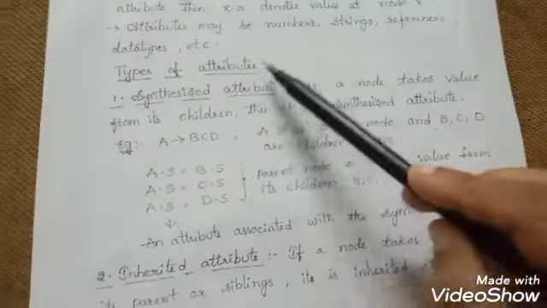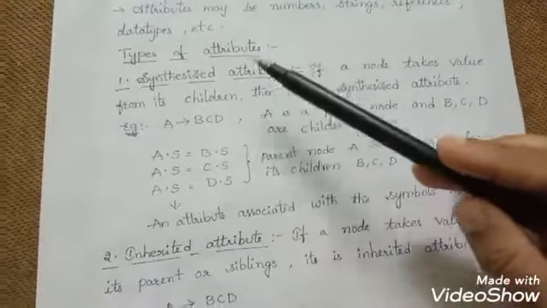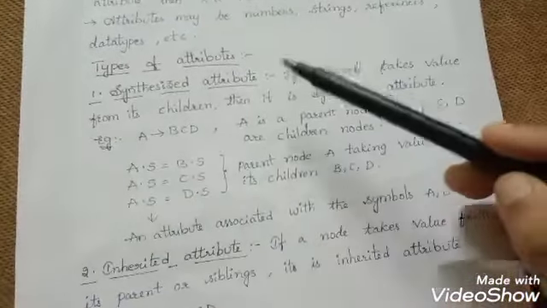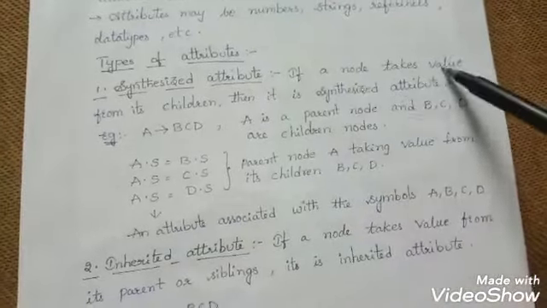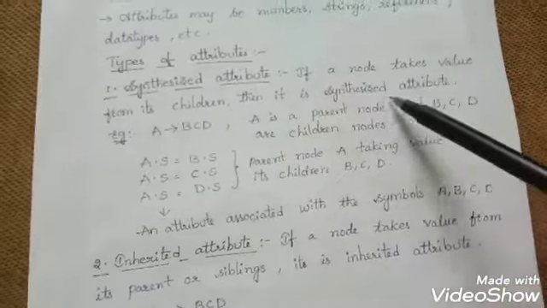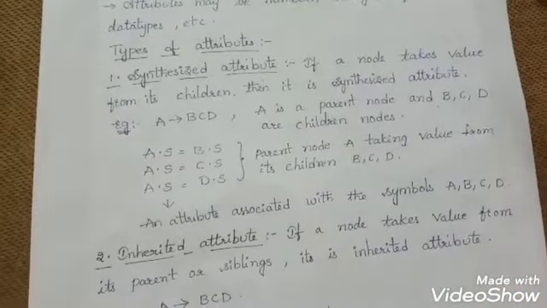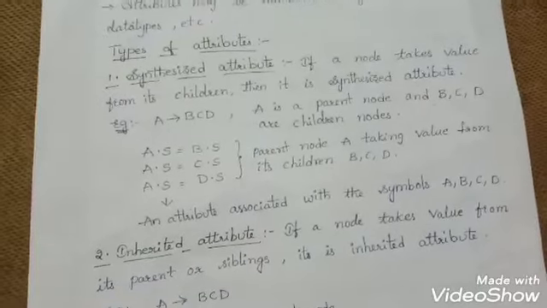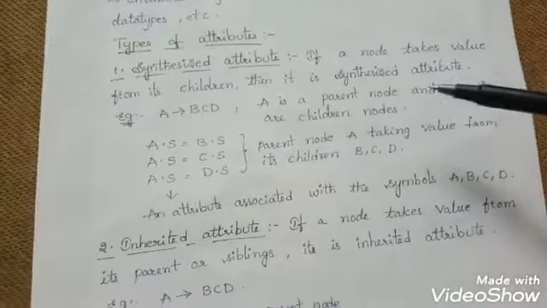So we have different types of attributes. Coming to types of attributes, we have two types: one is the synthesized attribute and the other is the inherited attribute. Synthesized attribute: if a node takes value from its children, then it is called a synthesized attribute. If we consider a node and it is taking the values from its children, then it is called a synthesized attribute.